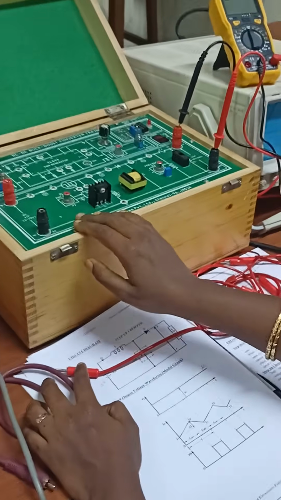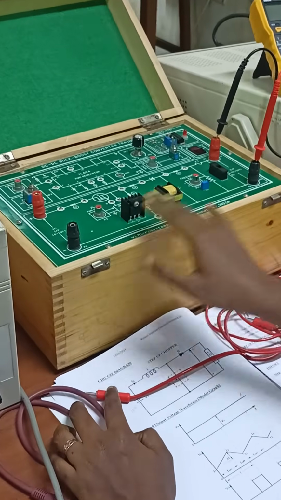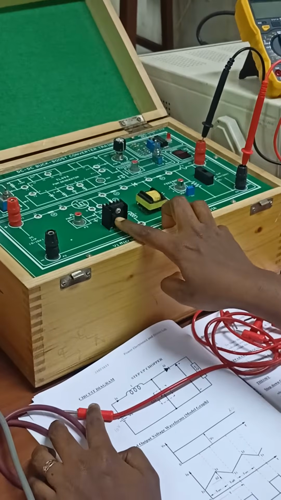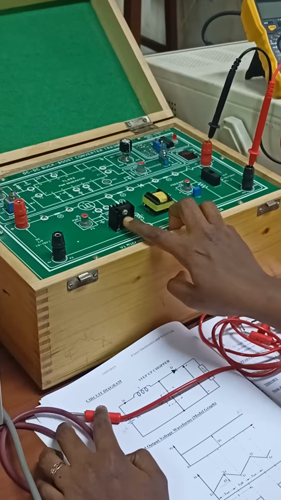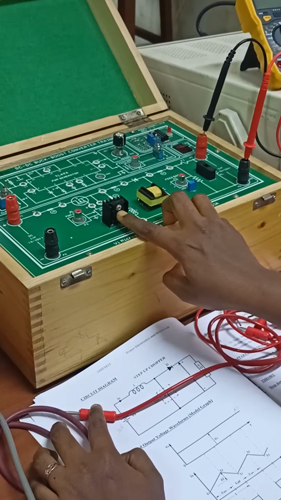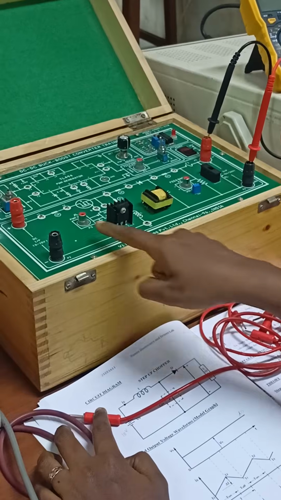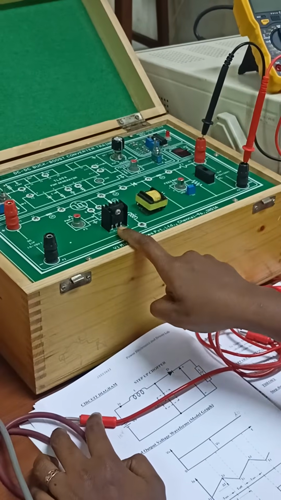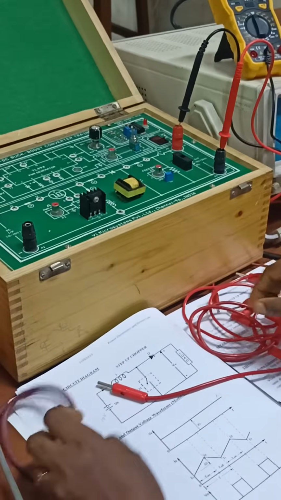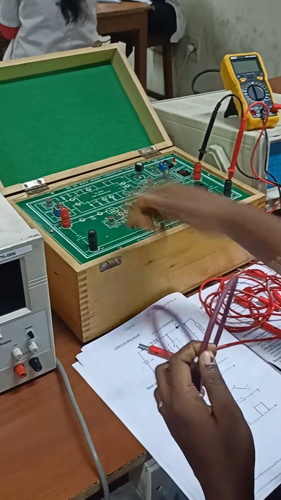This is the kit for conducting the step up and step down chopper experiment. Here the MOSFET is placed. For this MOSFET we have to give the gate pulse. For whatever power electronic devices we use, we have to give the gate pulse, and only then will it turn on. So we have a separate gate pulse generator circuit here.